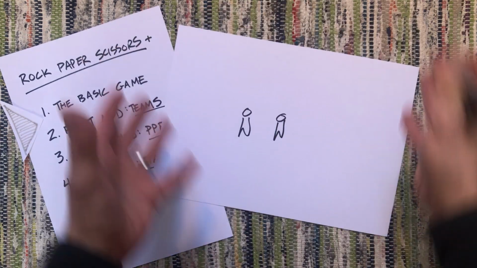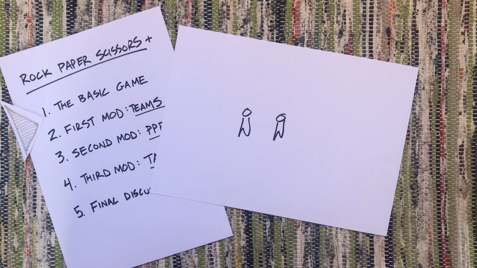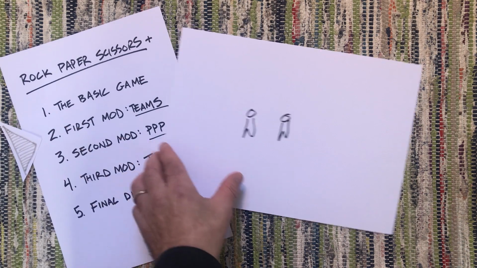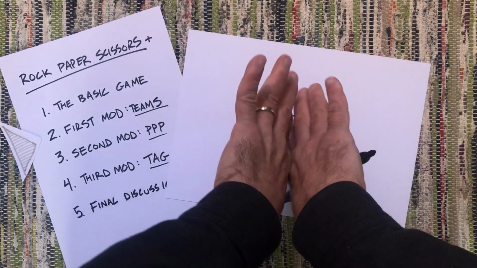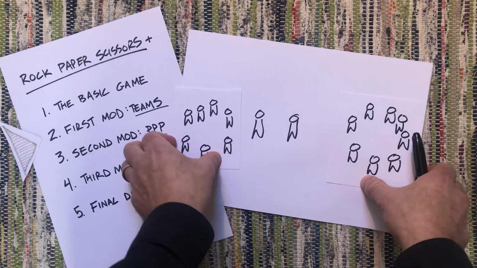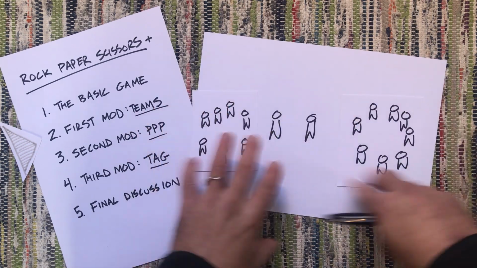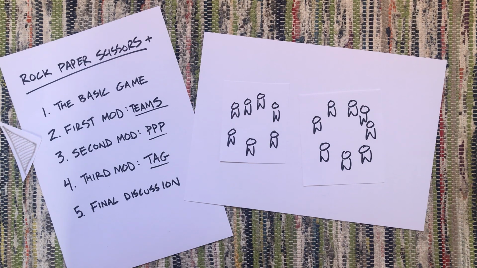After you've had a little bit of discussion, make sure to thank your volunteers for stepping into the center. It's time for the very first variation, team variation. Take your circle of people and divide them in half, so half are on one team and half are on the other team. This is how it's going to work. Each team is going to go back a little bit and huddle, and they are going to decide as a group which of the three symbols they want to use.